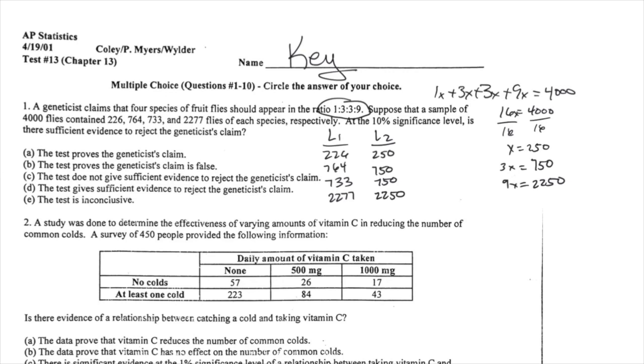Now I can go to my calculator. I can enter the actual expected values, 250. Sometimes you get decimal values for these. This was nice because they gave it to me in whole number values. So I typed in 750, then 2250 for my final one. Now I'm going to go back to stat and go over to my goodness of fit test. I'm going to make sure that it's L1 and L2.